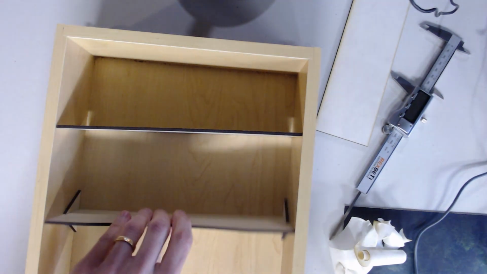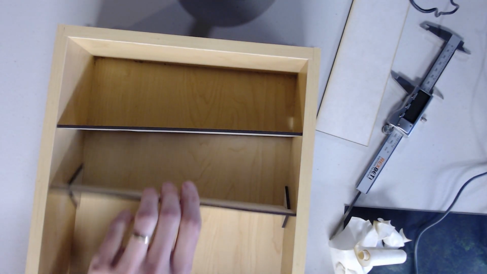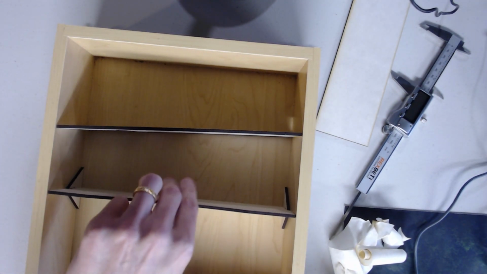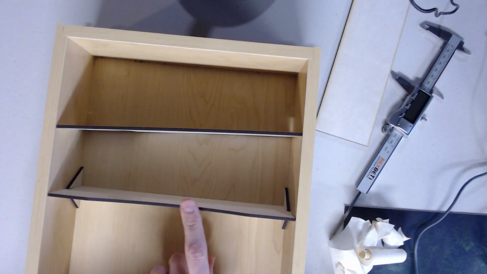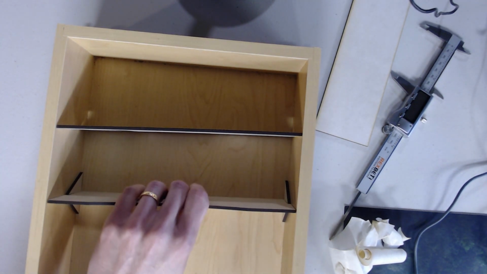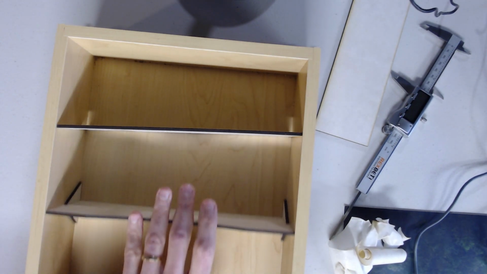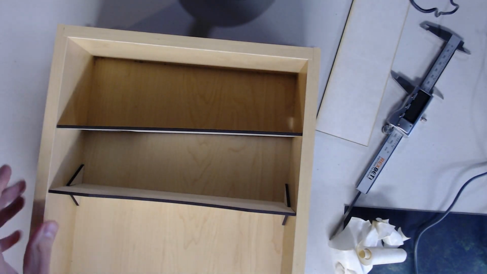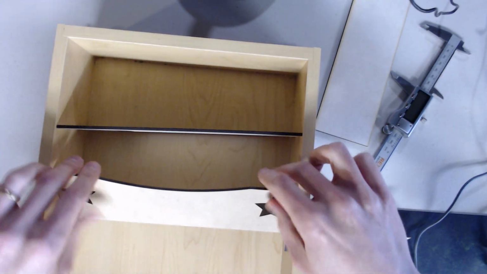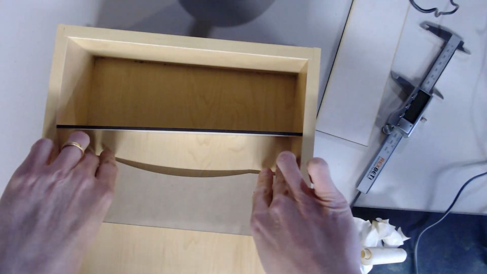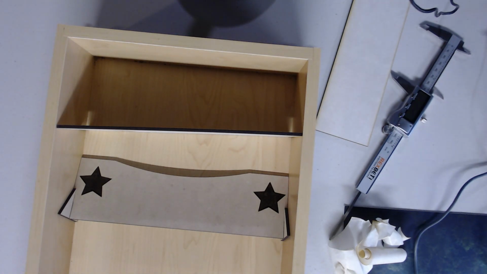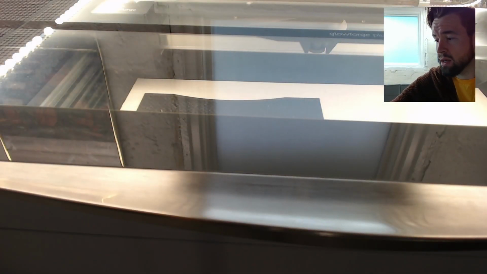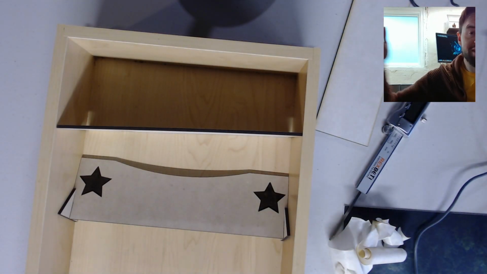Well, that fits pretty well. It does slide back and forth like we were kind of afraid it might. But it fits pretty well and it doesn't tip over. So that's not bad. I would say we could call that a success. Here, let me turn it a little bit so you can see what it looks like from the top. But yeah, so we have our drawer divider. We did it. I would say mission accomplished, right?